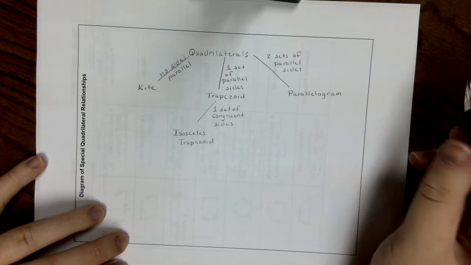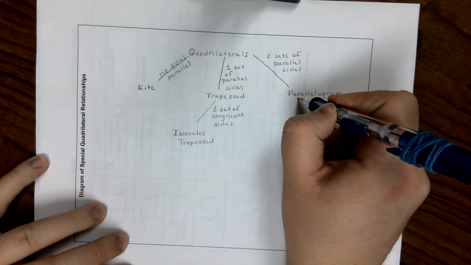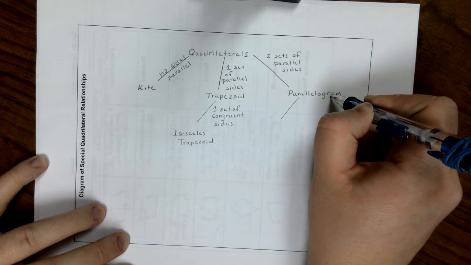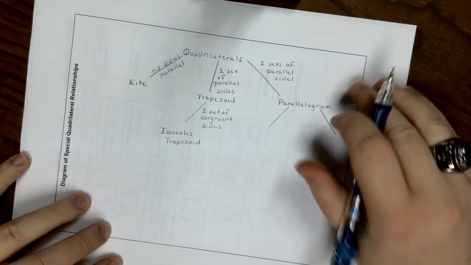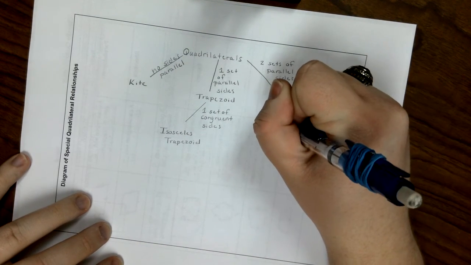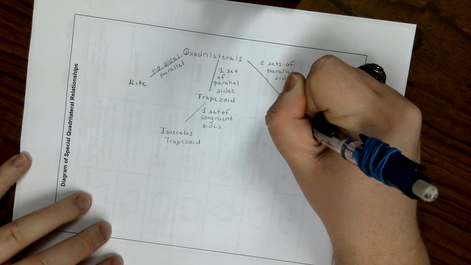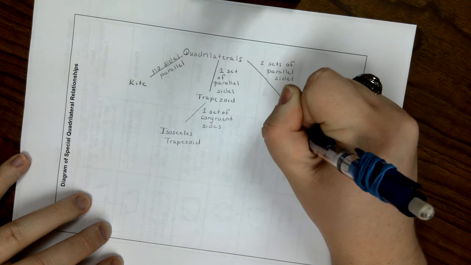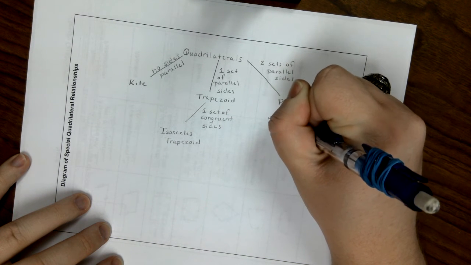From the parallelogram, you start with two different branches because now you're looking at the first branch off would be four congruent sides.